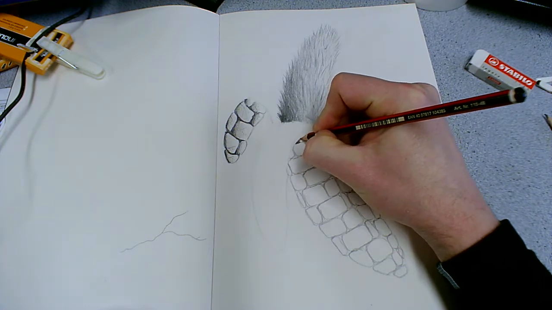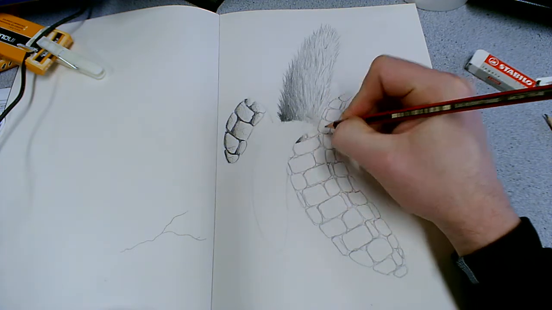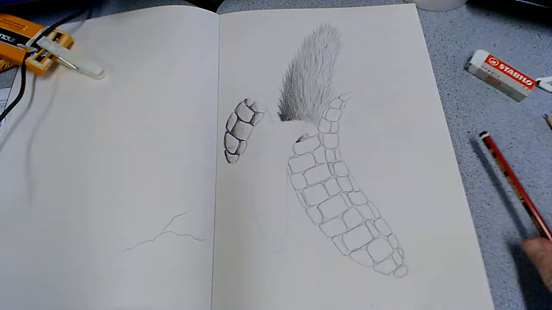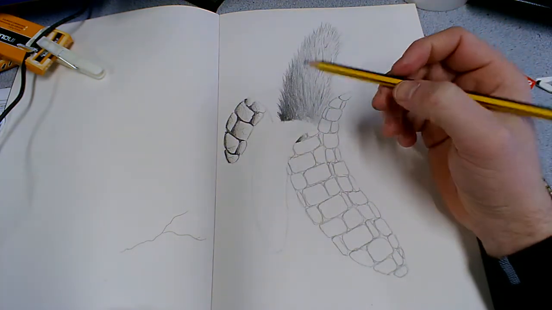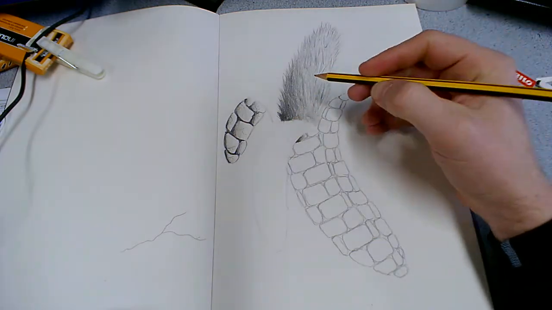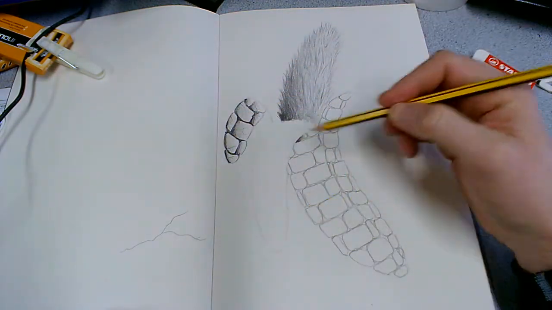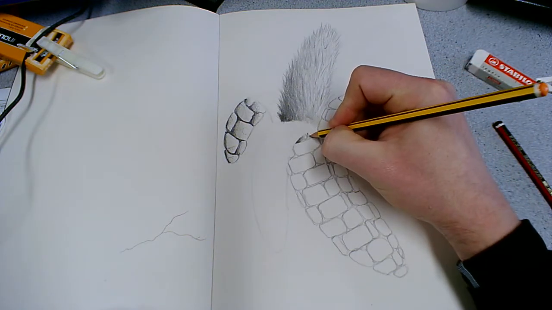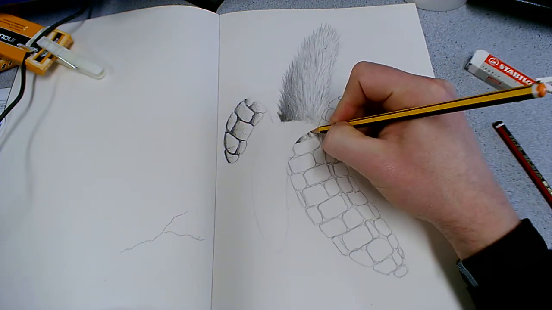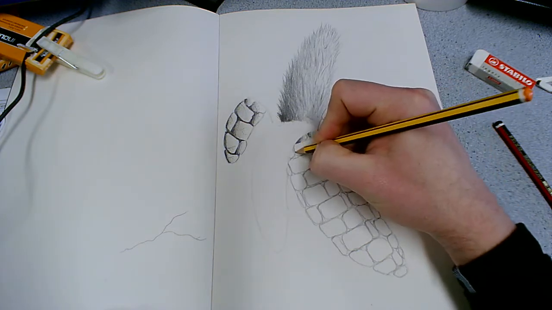So again, I'll just remind you all how we figure out where the light's coming in. So the light is coming in here. So we've got dark, medium, light. So here I'm going to do the same, and then it's obviously, it just continues through the page. You can see that.